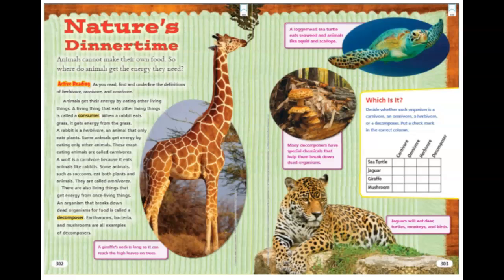An organism that breaks down dead organisms for food is called a decomposer. Earthworms, bacteria, and mushrooms are all examples of decomposers.